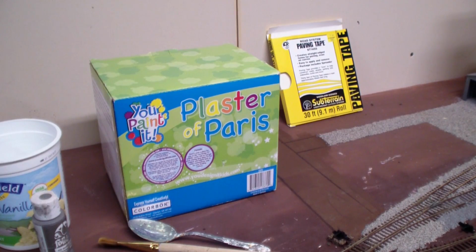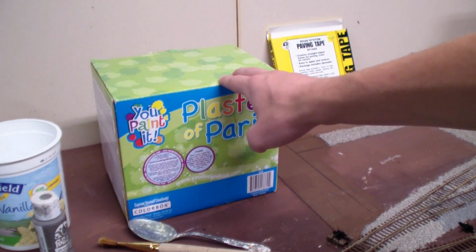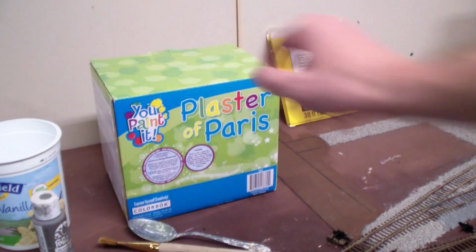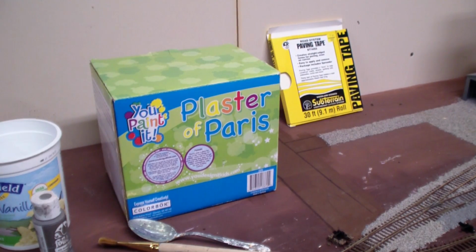There are other ways to do this other than using the paving tape. You can use other things like joint compound and various brands of plaster. Something also people use is Woodland Scenics Smooth-It, which is obviously the brand stuff. So it might be a little more expensive, but I'll show you how to get started.